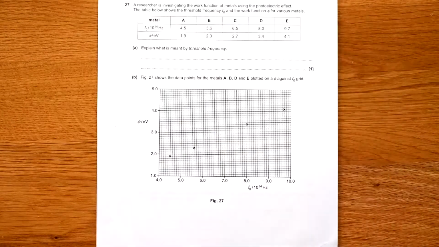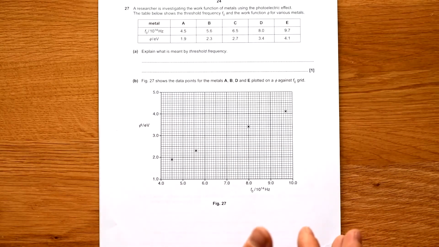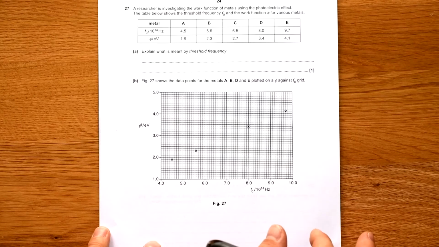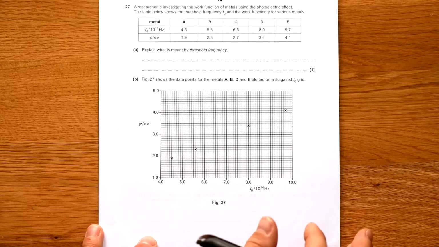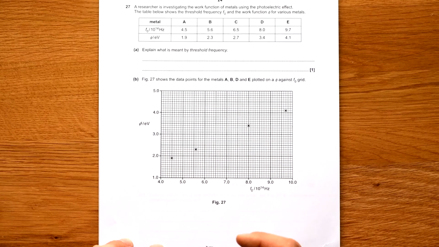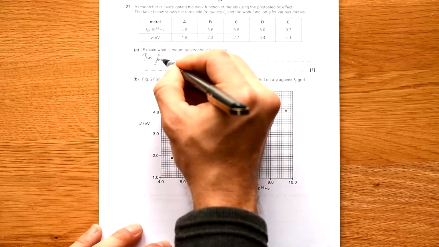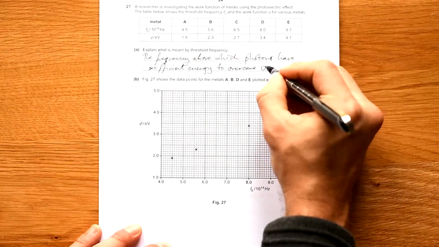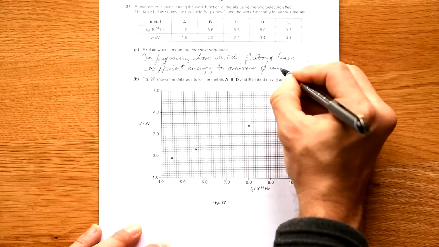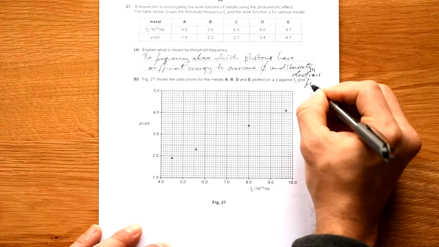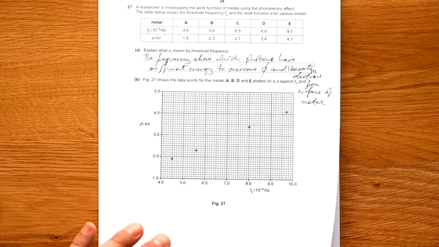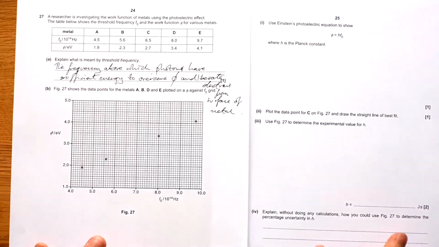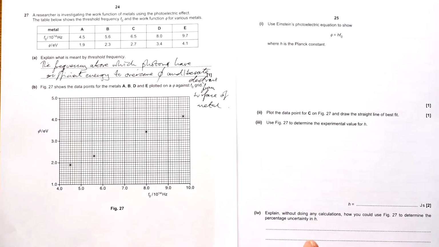So that makes sense. 27. A researcher is investigating the work function of metals using the photoelectric effect. And we have threshold frequency and work function. Explain what is meant by threshold frequency. The frequency above which photons have sufficient energy to overcome the work function phi and liberate electrons from the surface of the metal. Figure 27 shows the data points for metals A, B, D, and E. What about C?